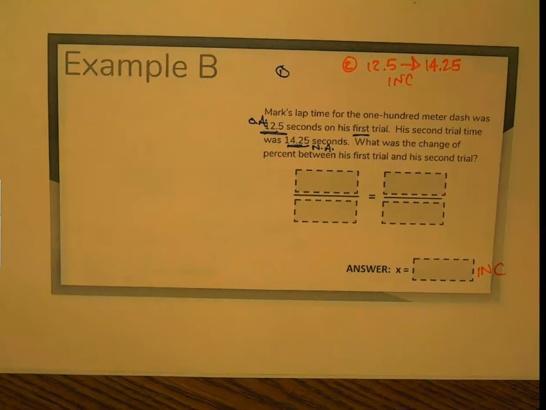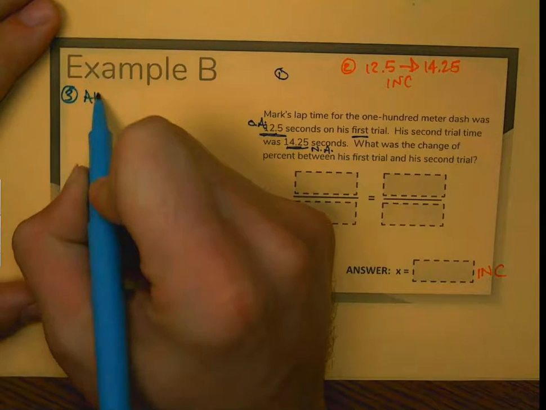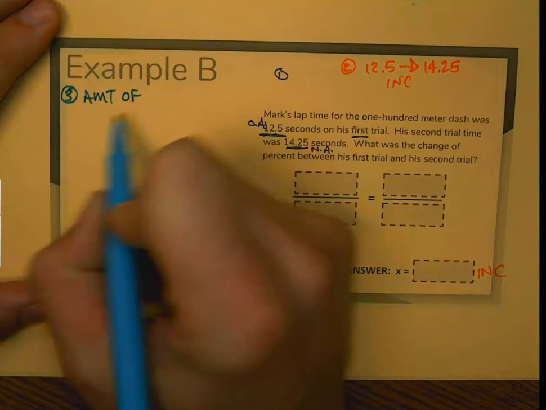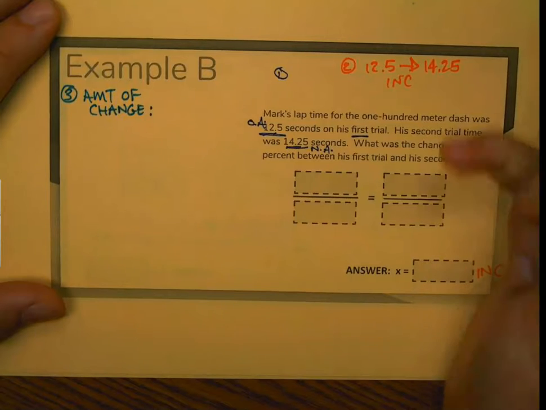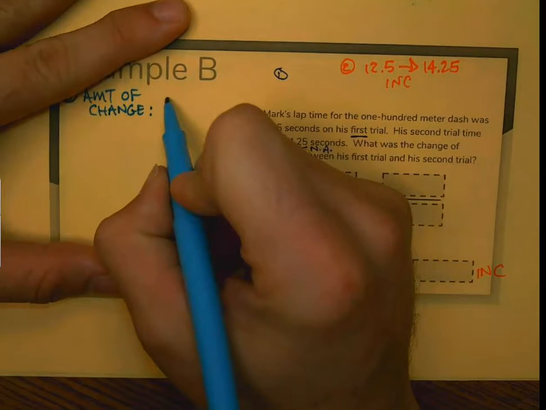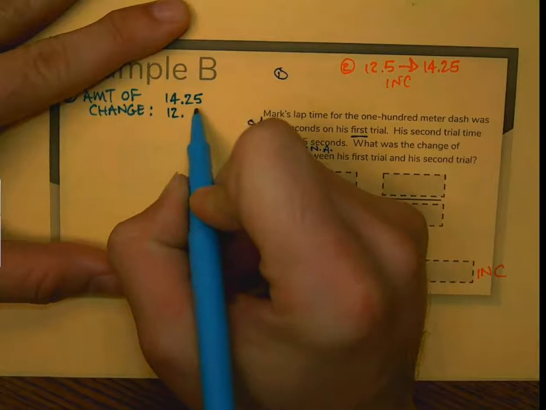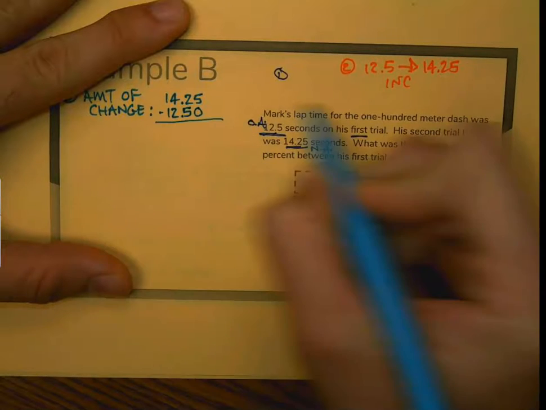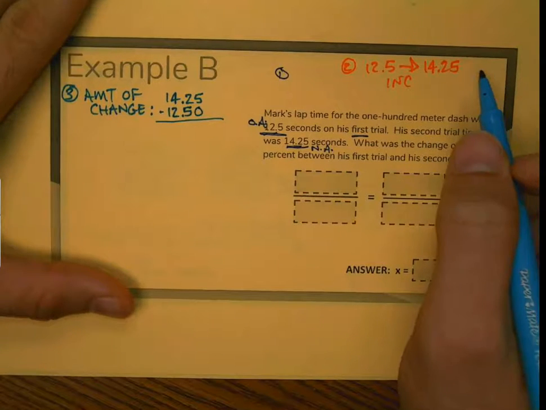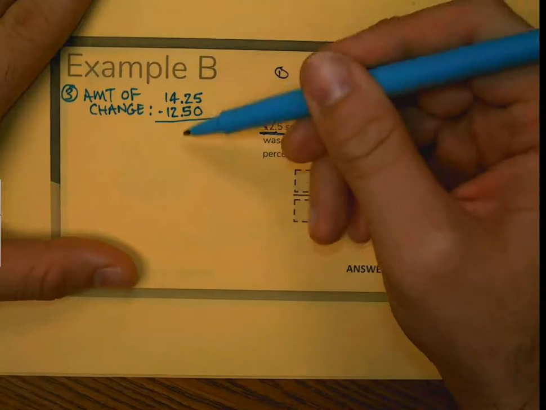Okay, step three is to find the amount of change. So we take the bigger minus the smaller. So 14.25 and 12.5. Okay, I have a blank spot here, so I'm going to put in a 0, and I subtract. Now, just a little reminder, whenever you are subtracting or adding with decimals, the decimals must line up.